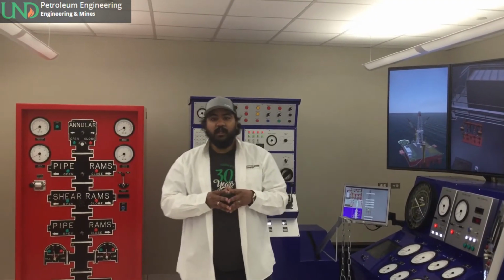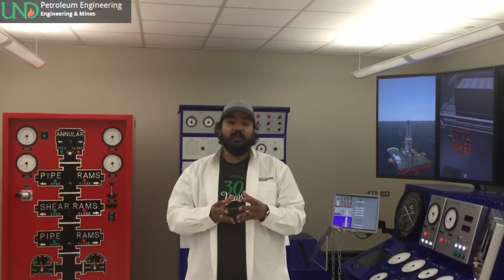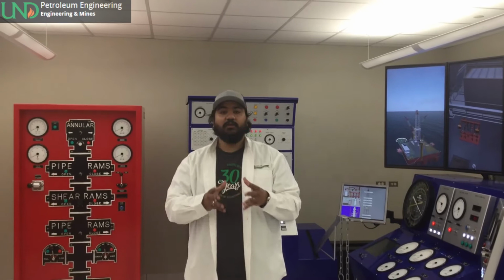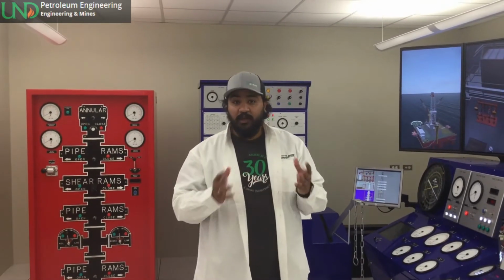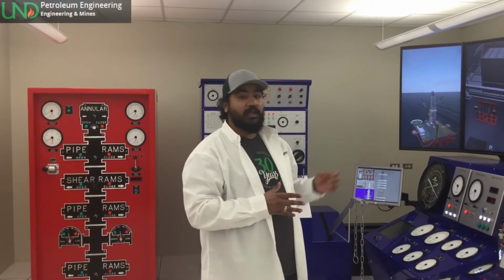This field scale equipment can allow us to do a variety of simulations. Students are allowed to make some mistakes, and they learn out of them. They learn how to deal with a kick, how to deal with a blowout. However, when you go to the field, a mistake can cause damage to equipment and can cause some fatalities. This is why it's very important to be trained enough in how to operate this equipment. This is the purpose of this lab.